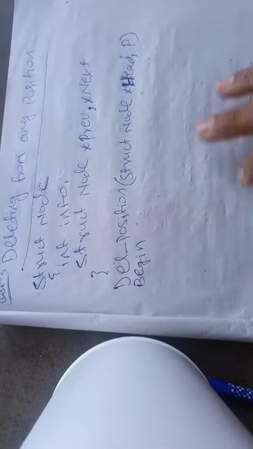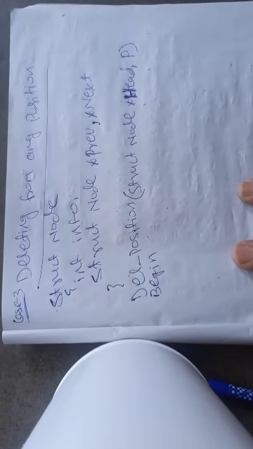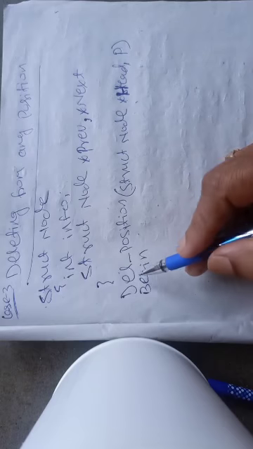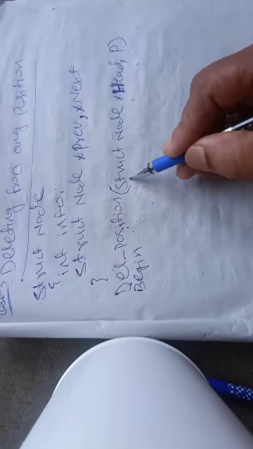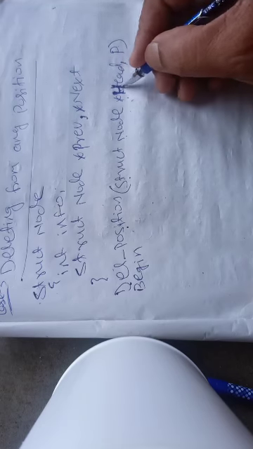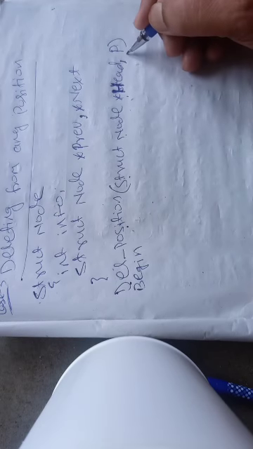Okay, see, deleting from any position. So here del_position, the struct node asterisk head, or you can call it start, and we need an extra parameter that is called p. P means position, which could be 2, 3, 4, any node number. So I have to remove that node.